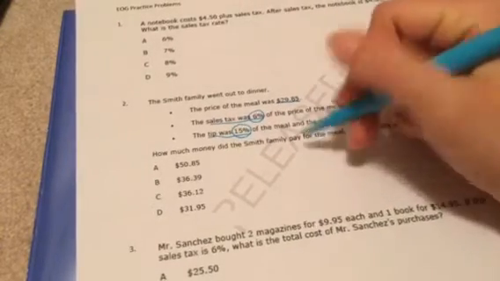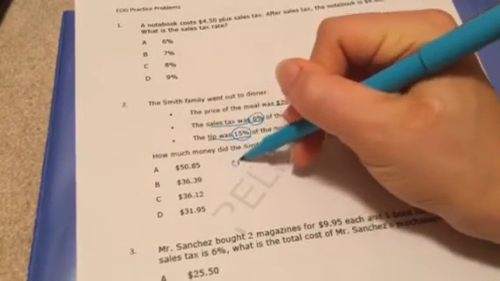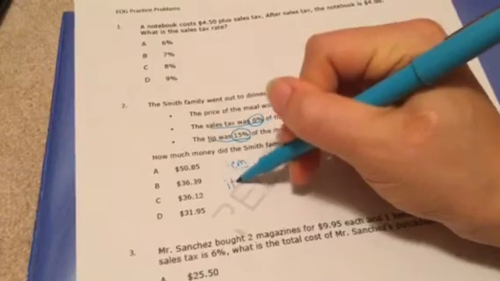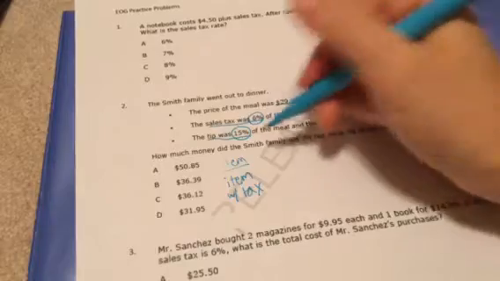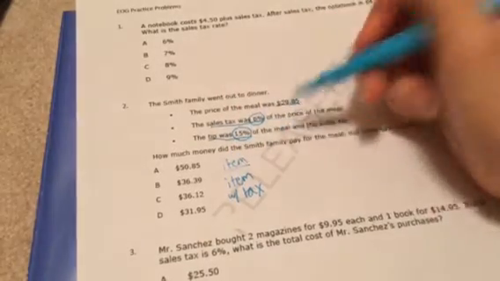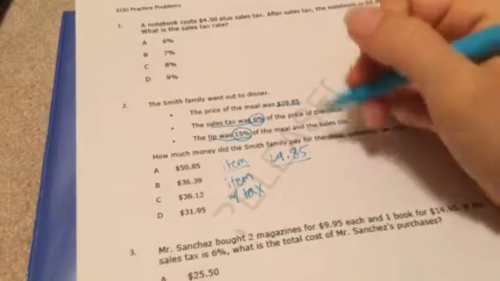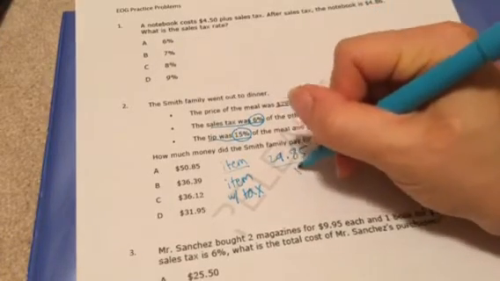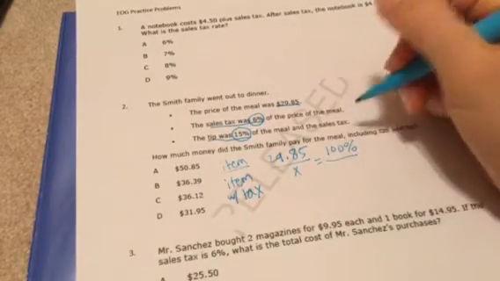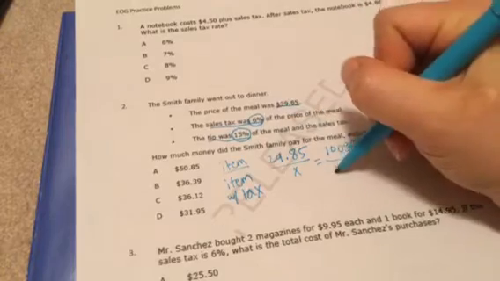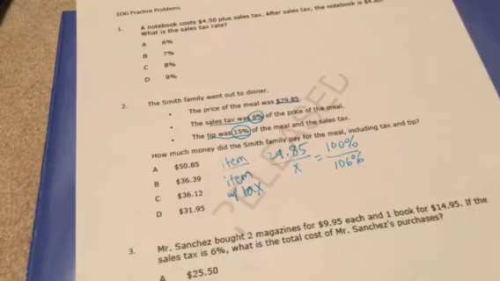So the first part is going to look familiar. We're just setting up the item over the item with tax, just like normal. So we know that it started out at $29.85. And then what we want to know is how much it was after tax. Again, this is always our initial 100%. And that 6% means that this bottom part will be 106% of the original price.